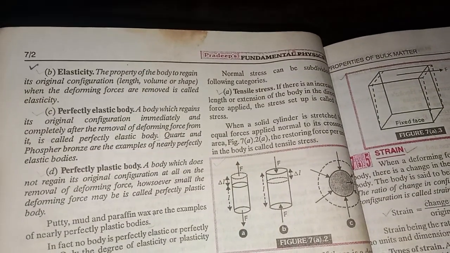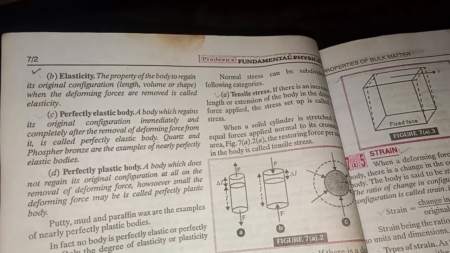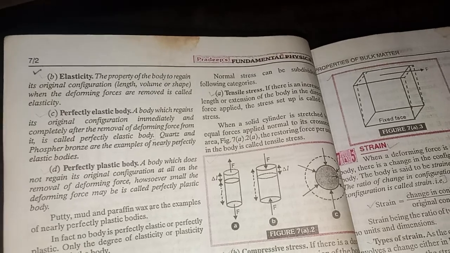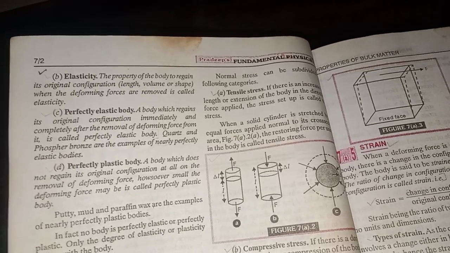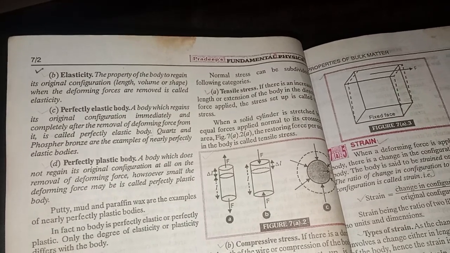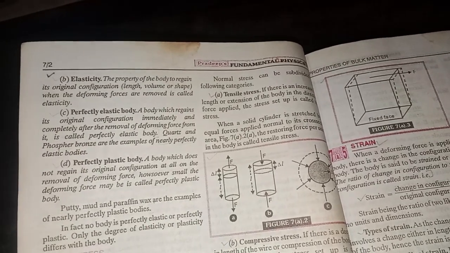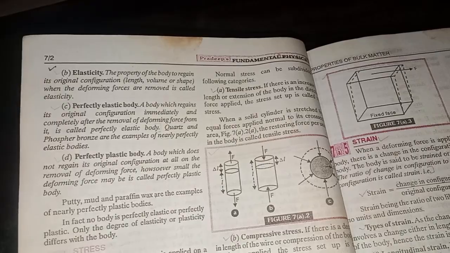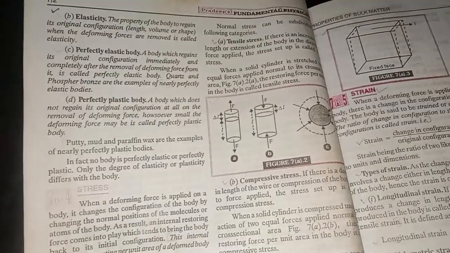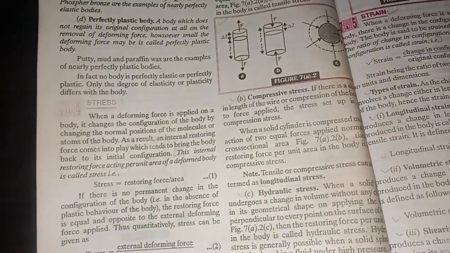Elasticity: the property of a body to regain its original configuration, length, volume, or shape when the deforming force is removed is called elasticity. Perfect elastic body, perfect plastic body.